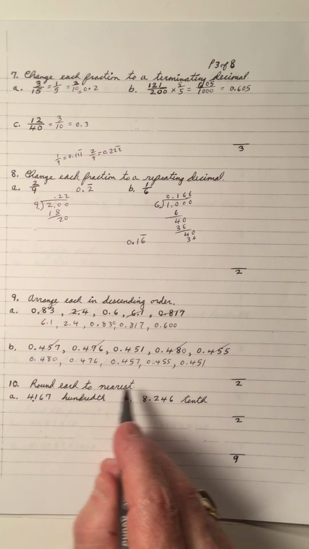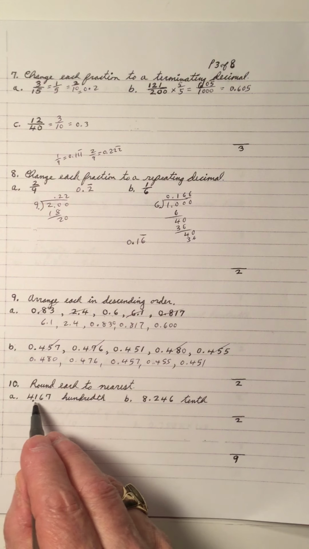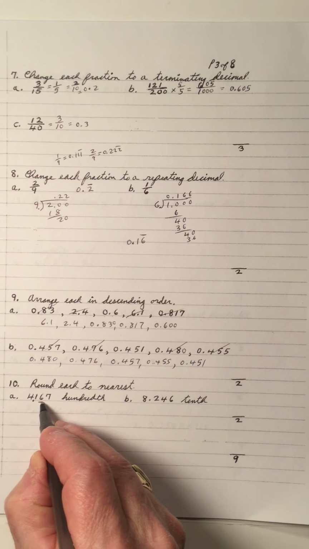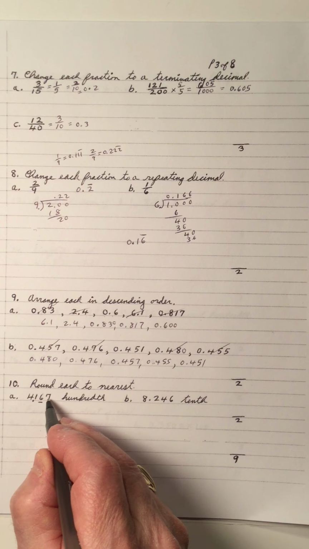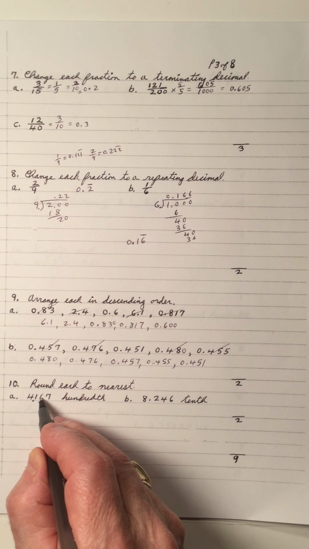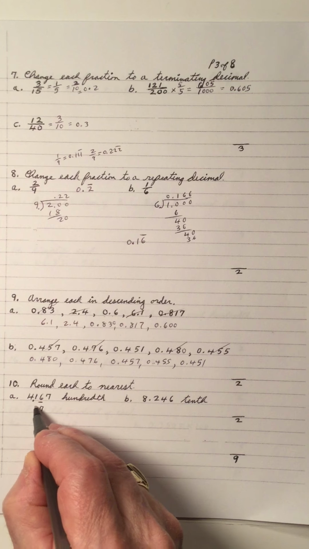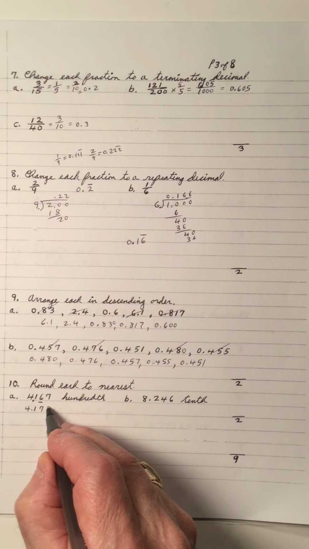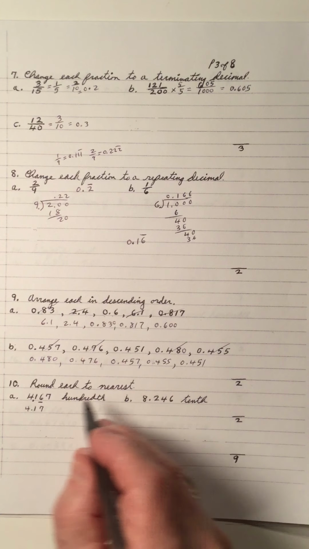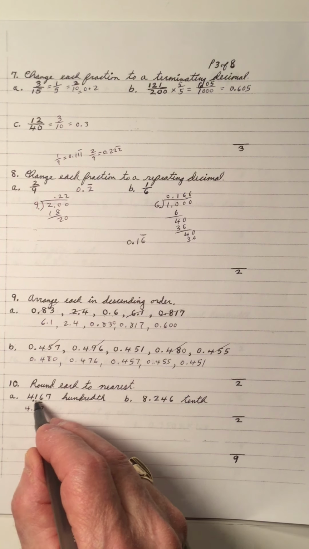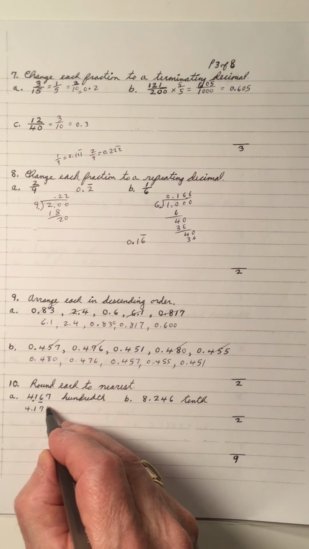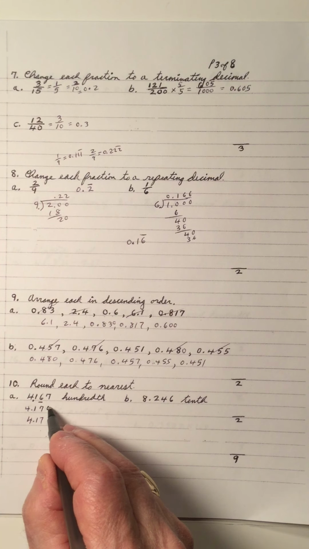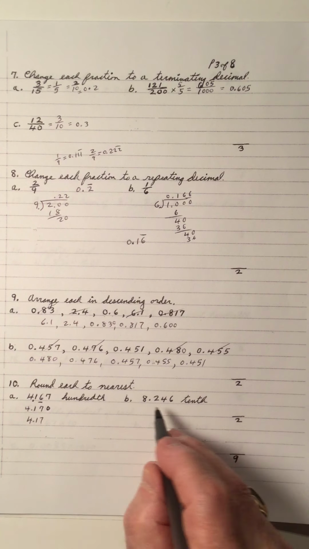Round each to the nearest. So I'm going to round this one to the nearest hundredth. Tenths, hundredths. There it is. If the number to the right is 5 or greater, add 1 on. So 1 on to 6 makes 7. The digits to the right don't change. And the digits to the left don't change up to 6. The digits on the right of 6 become a 0. So that's the same as 4.17. Because that 0 is not necessary.